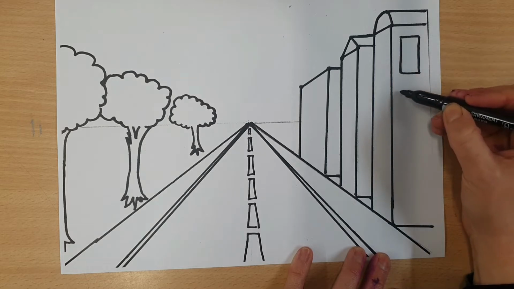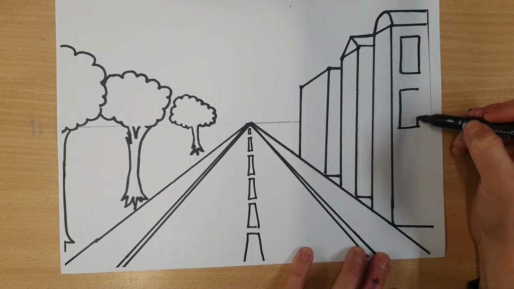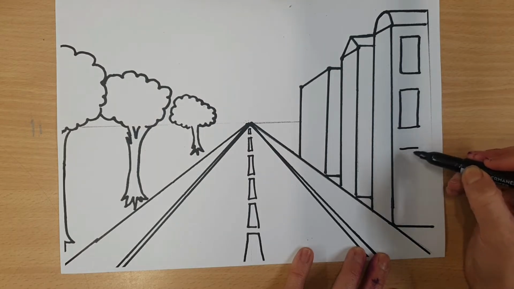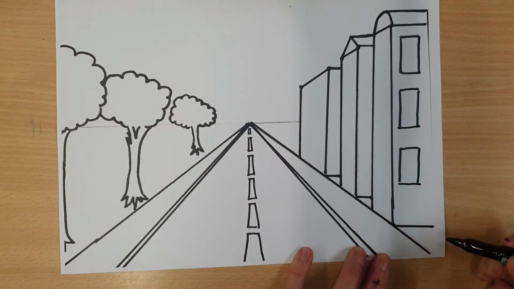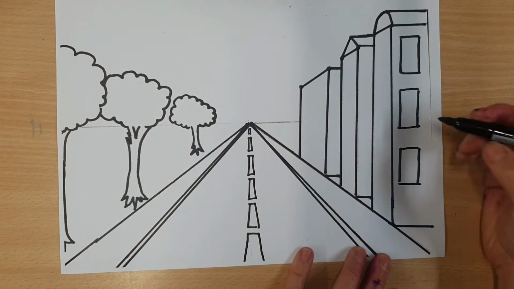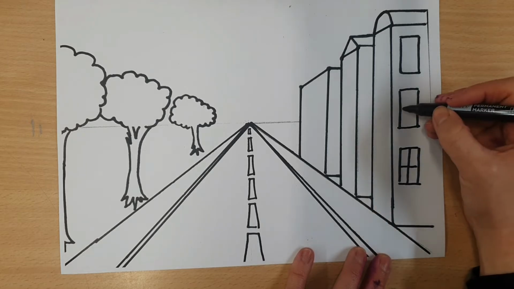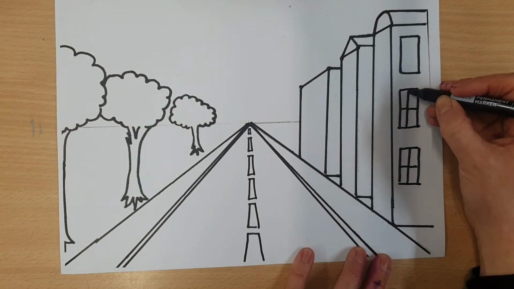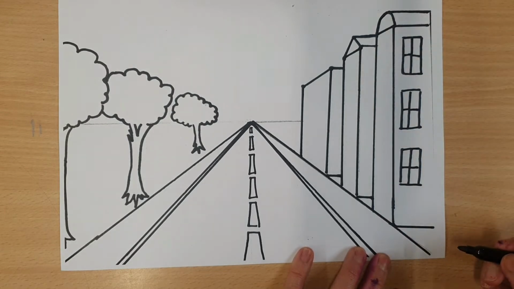I'm going to decide that I want to have 3 windows on this building. We're going to add detail to try and make it more personal. I'm going to make sure that my windows are divided into 4, traditional like. So if you could do that.